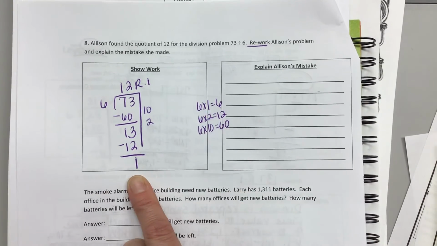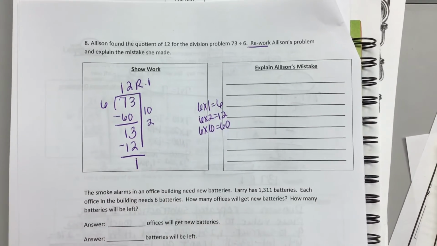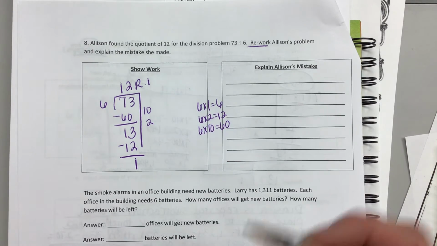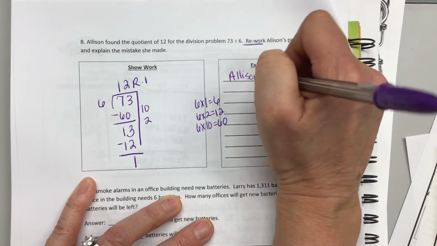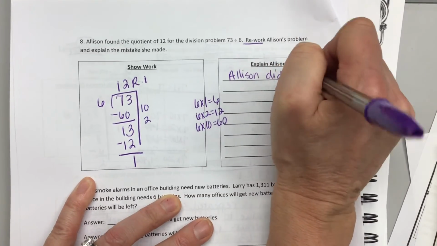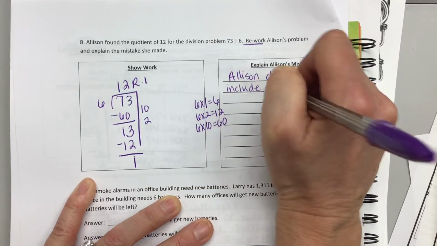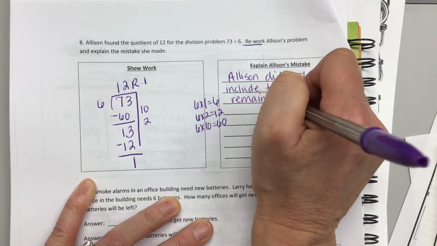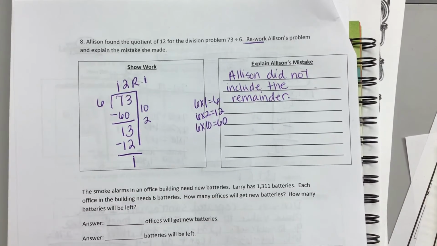So what is Allison's mistake? If she put that the answer is 12 and we get 12 remainder 1, what is her mistake? Cooper? Forgot to add the number. Right. Allison did not include the remainder. Silly Allison.